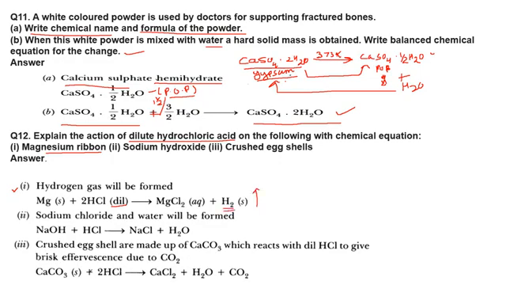Then sodium hydroxide NaOH plus HCl. It gives NaCl and H2O. This is a neutralization reaction.